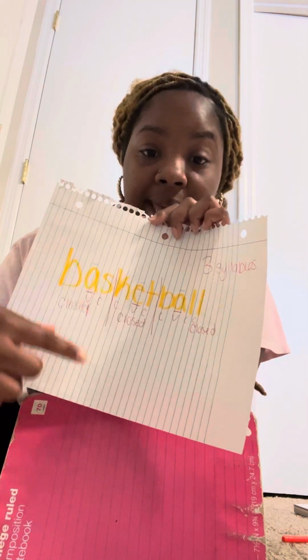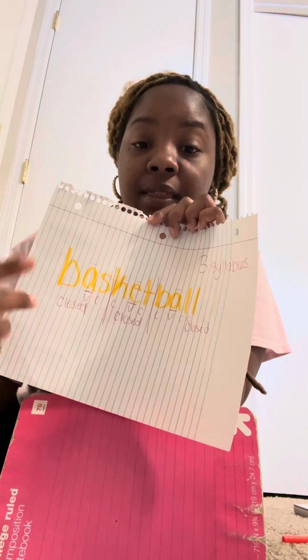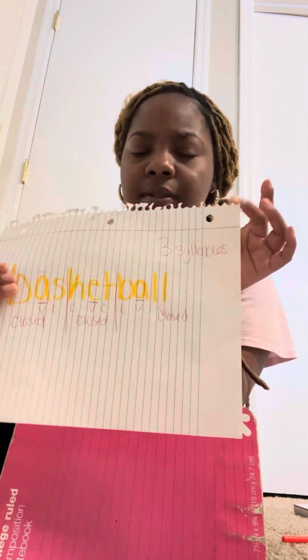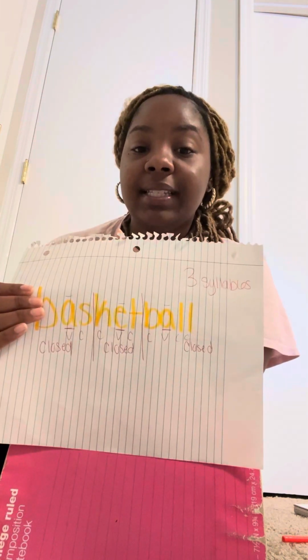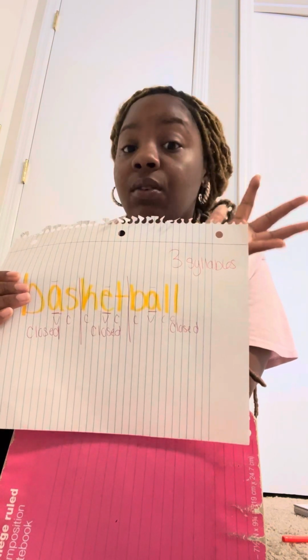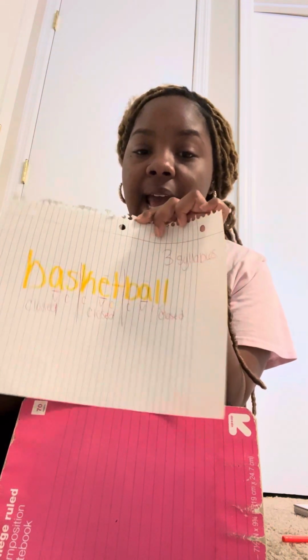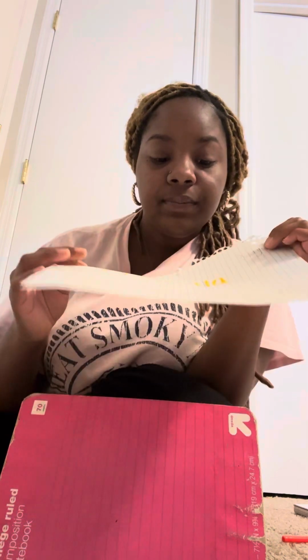The same with ket, closed, the vowel is surrounded by 2 consonants, short vowel sound, and ball, closed. The vowel is also surrounded by 2 or more consonants, and it has that short vowel sound.